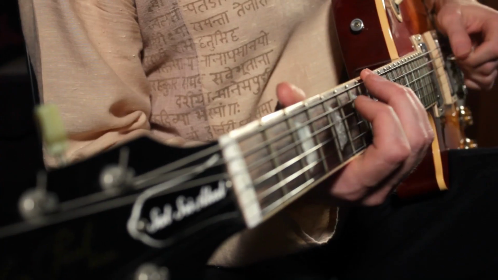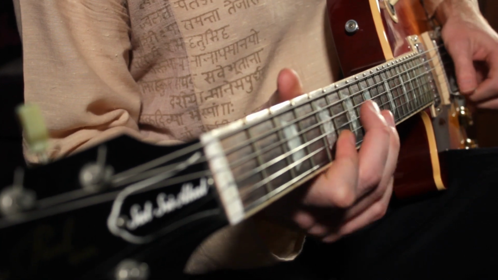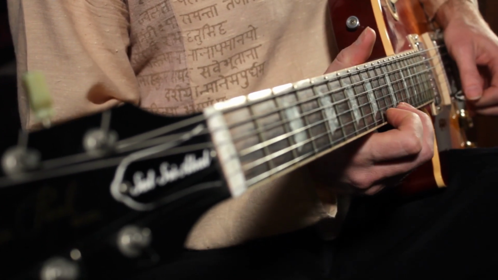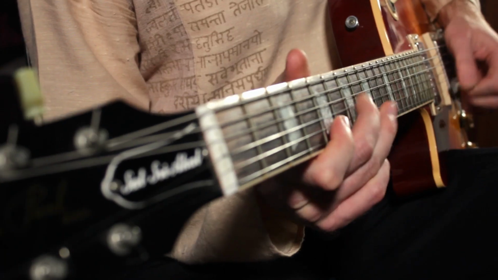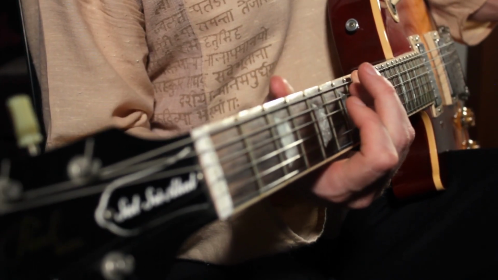So there are lots of ways you can do that. To start off, just to get the idea of it, you can just play in a zigzag like this. It works, but it doesn't really get across the idea of it still being a linear movement, just embellished.